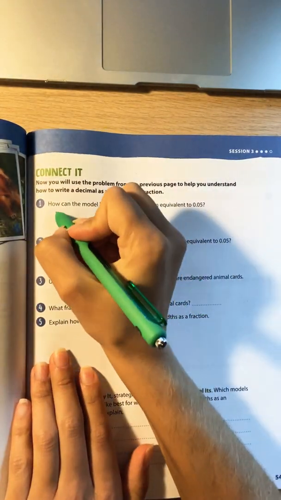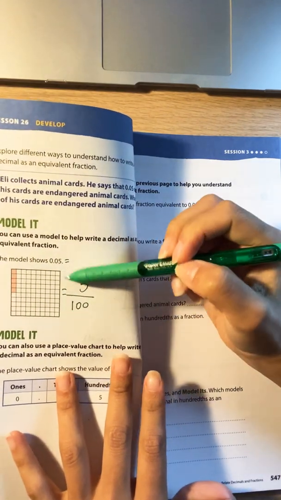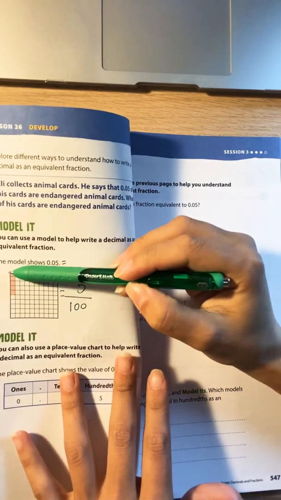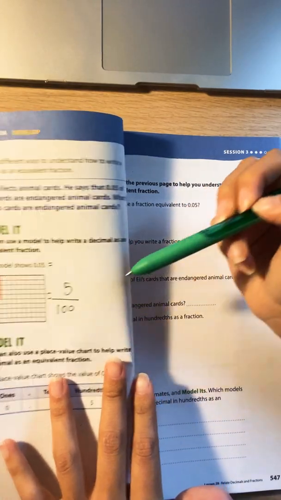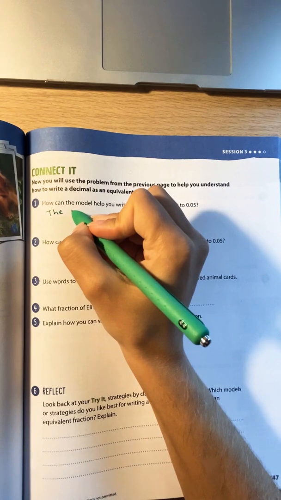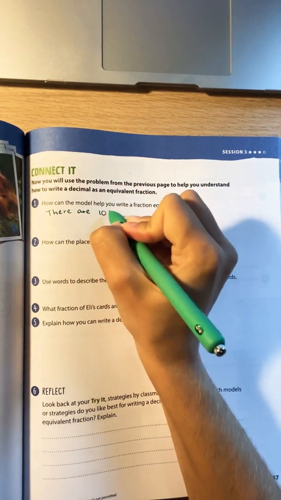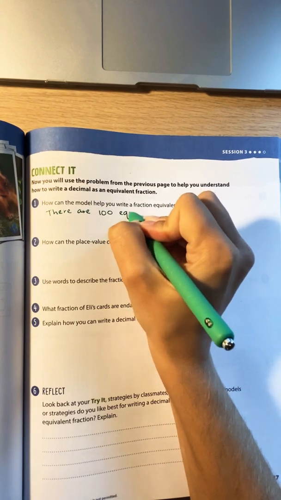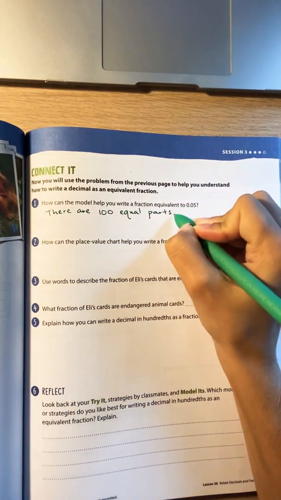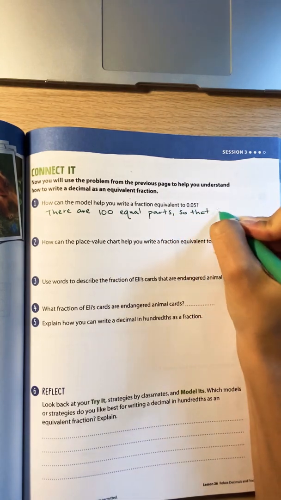Well, the number of equal parts is 100, which would be the denominator. And the number that's shaded in is 5, which would be the numerator. So that's how it helps me write a fraction. So let's just say there are 100 equal parts, so that is the denominator.